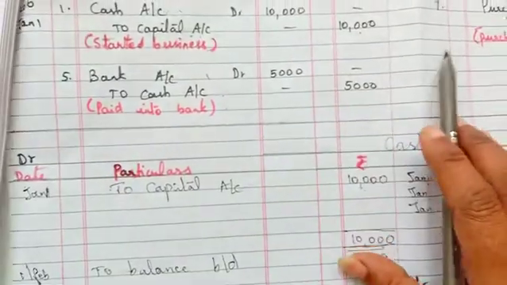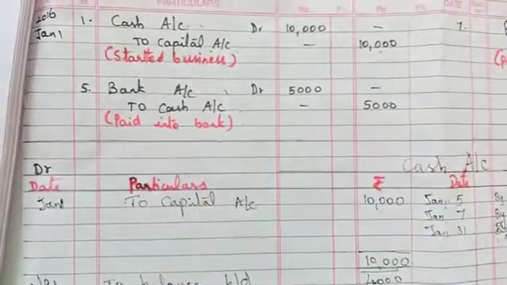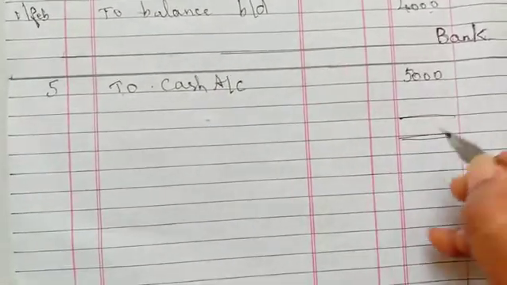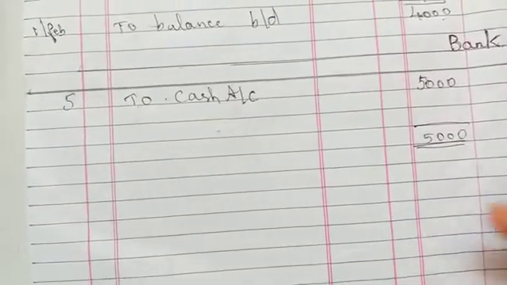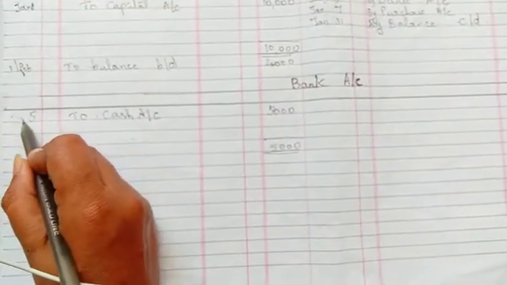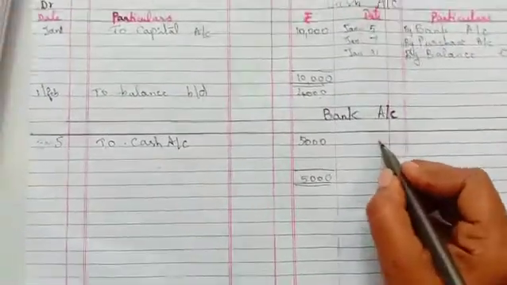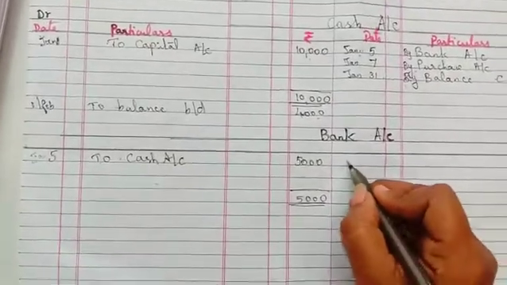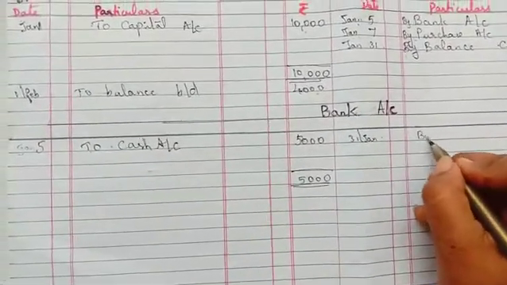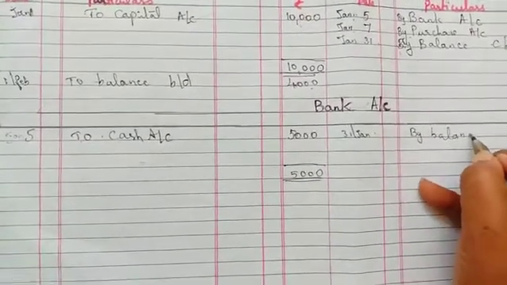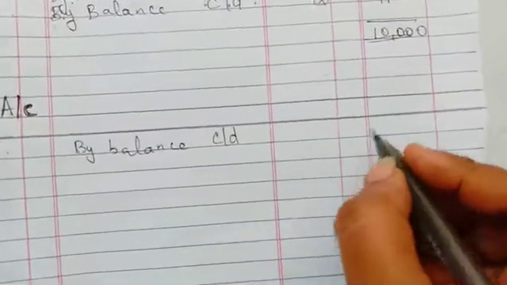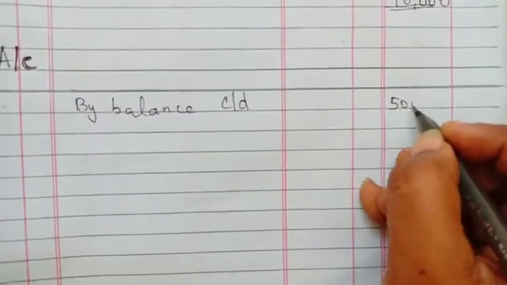So you can see the journal entry, nowhere else is bank there. So only one is there. So we'll total here. See the total. How much is coming? 5,000. Here on the credit side nothing is there. This is January, no? So we'll write it in the date column, 31st Jan. We'll write by balance carried down. We write it as 5,000.